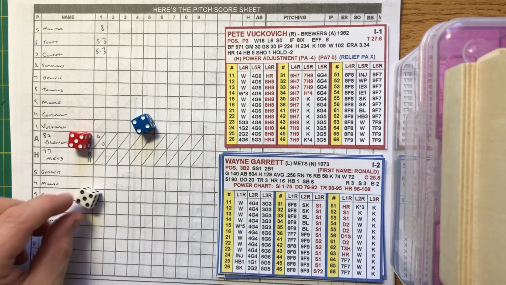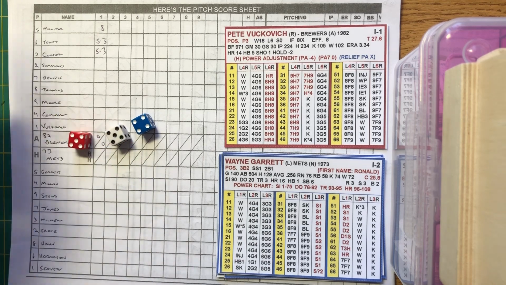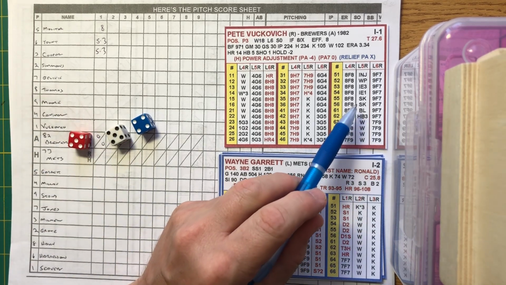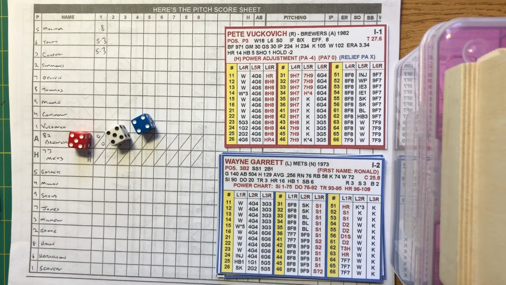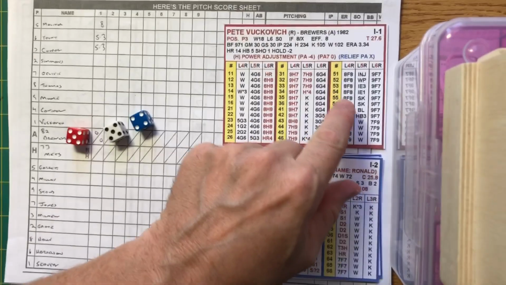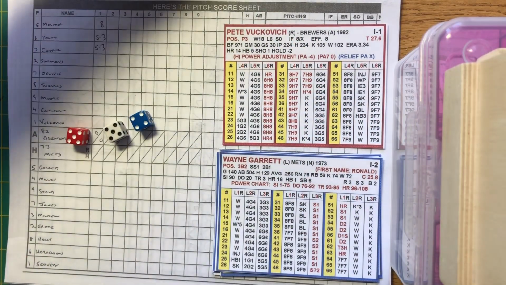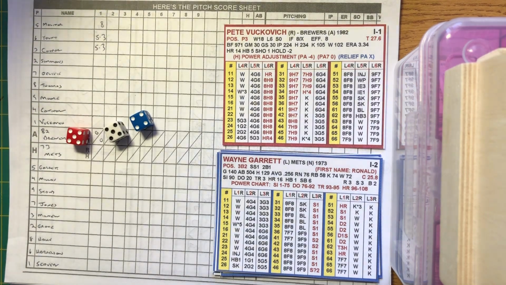The pitch to Garrett, a 554, will be on Vuckovich's card. And we have an opportunity for an error. Error check. Checking it again, 1E1. Okay, yep, that's going to be an error check.